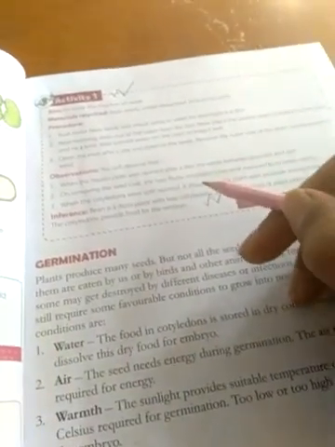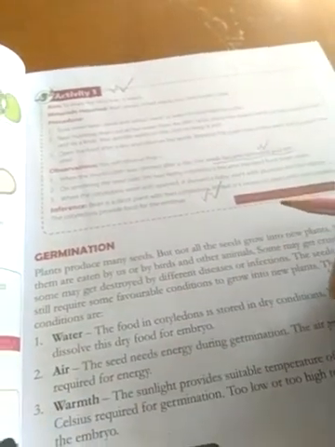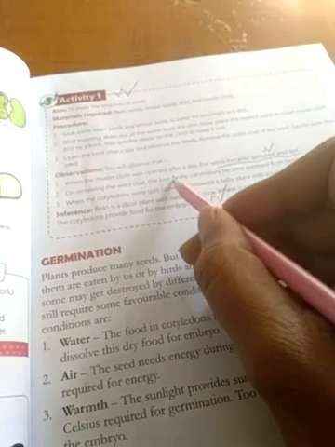The observation we will see is that when the muslin cloth was opened after a day, the seeds became sprouted and soft. This is very important. Sprouted means germinated and soft, and on removing the seed coat, the two fleshy cotyledons become exposed from the bean seeds.